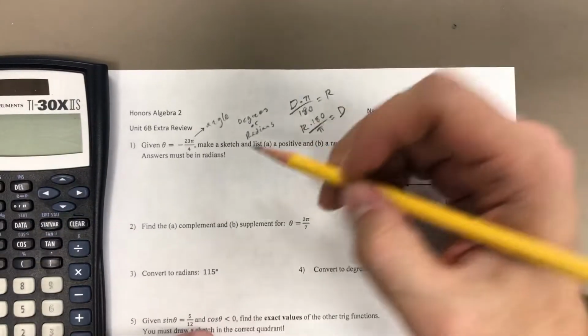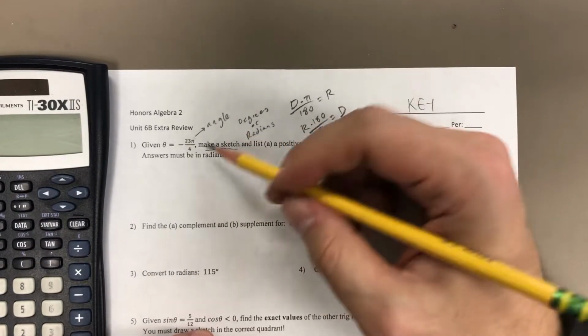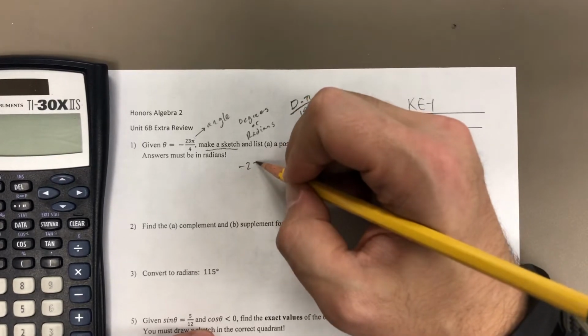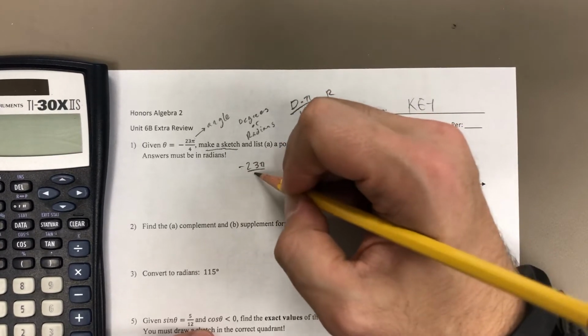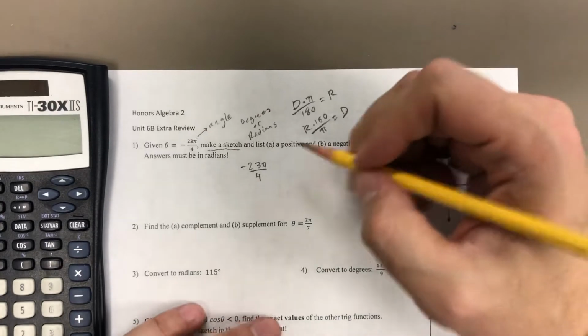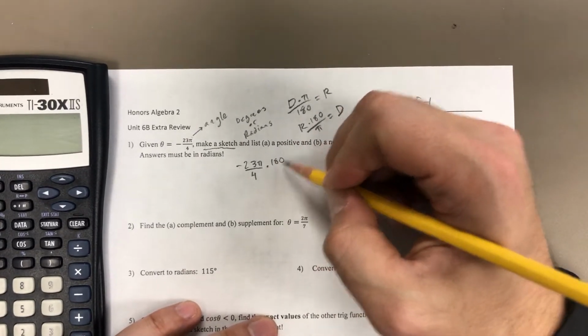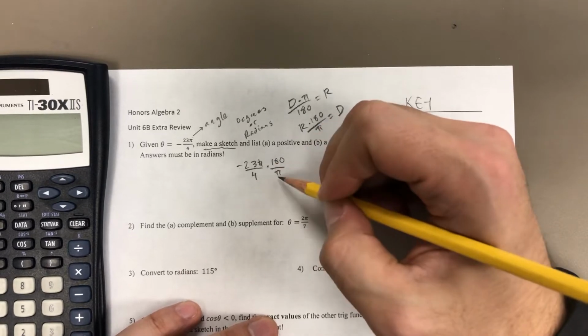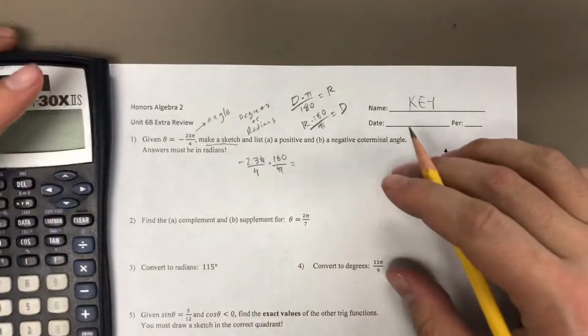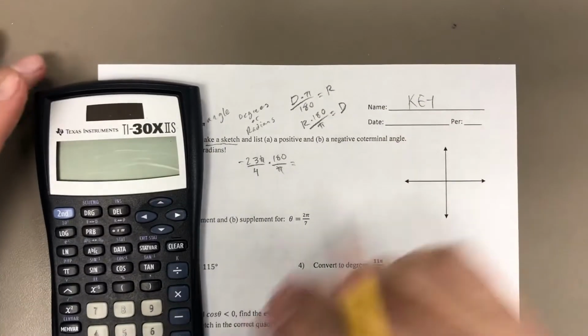So if you don't understand what negative 23 pi over 4 represents, maybe degrees might help you out a little bit better. So if I needed to sketch this angle, maybe it'd be better to draw it up as a degree measurement. So let's just convert it to a degree. To convert from a radian to a degree, we need to multiply by 180 and divide by pi. So the pi's cancel out, and we get the following degree measurement. Let's see what that is.